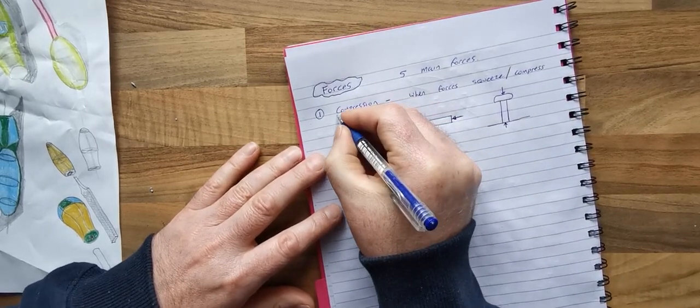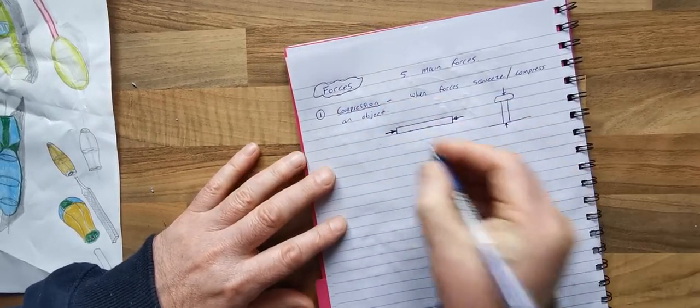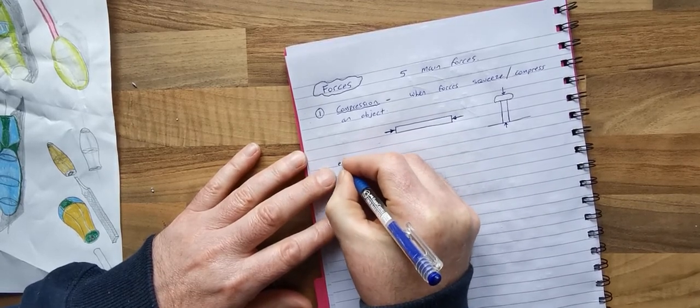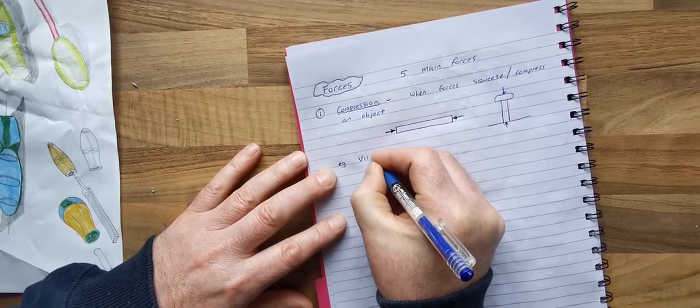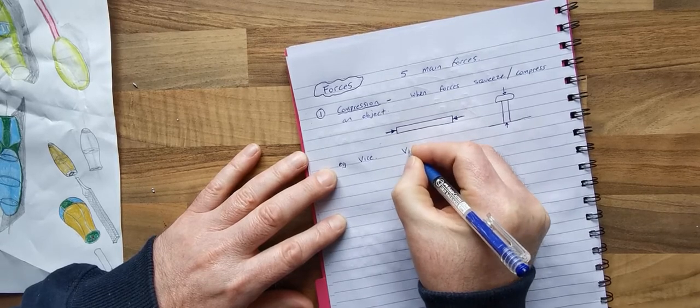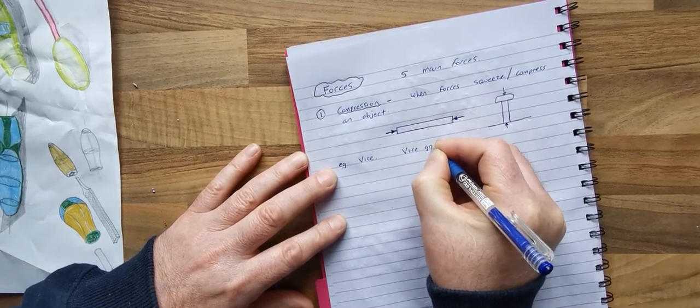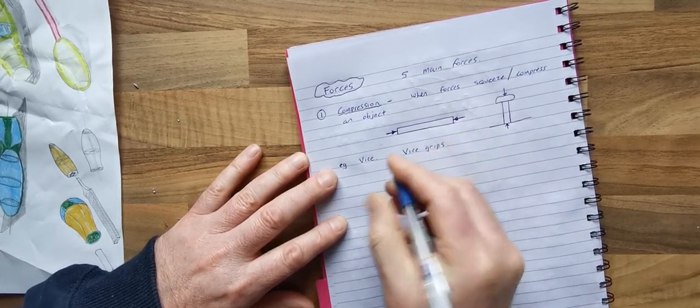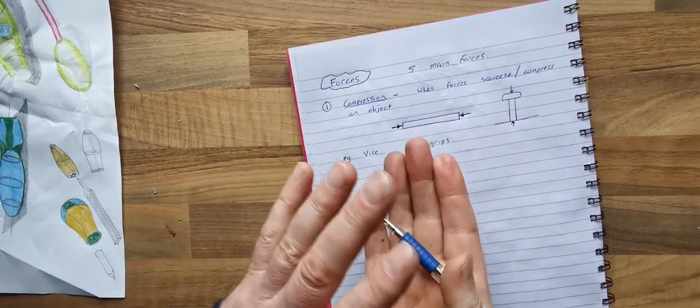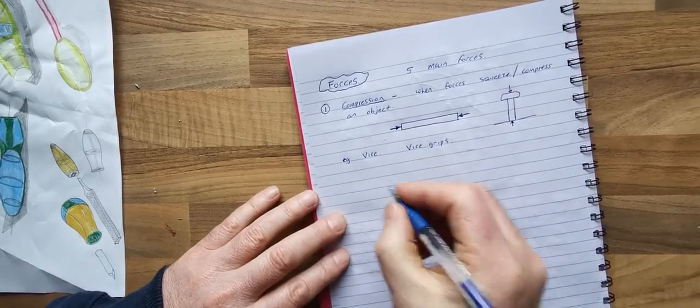So compression is our first force. Now examples: a vice or vice grips. Okay, so squashing it.